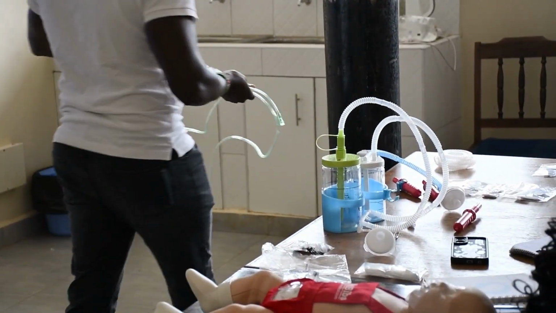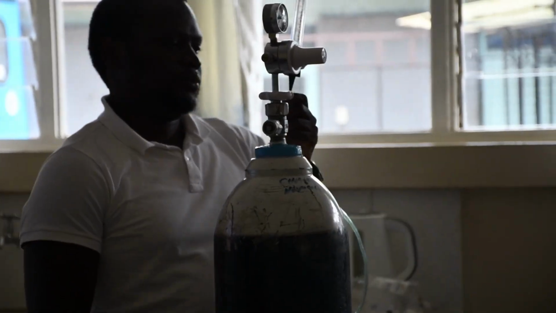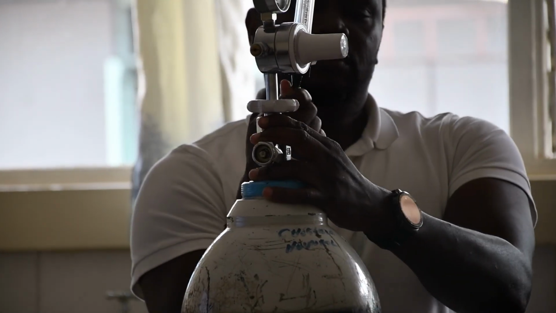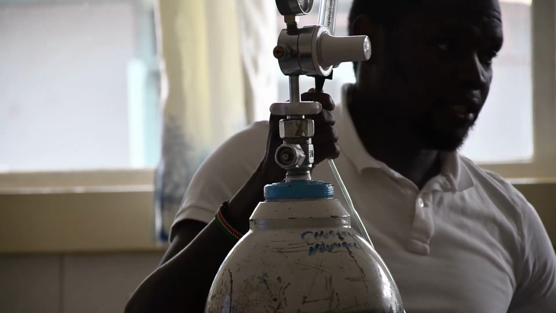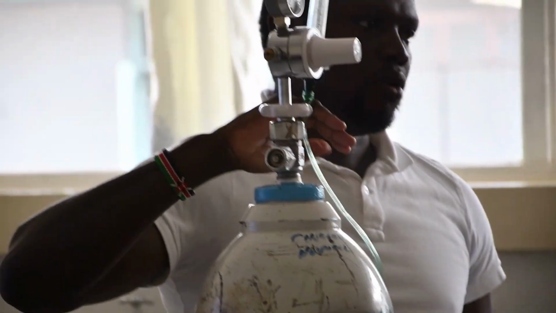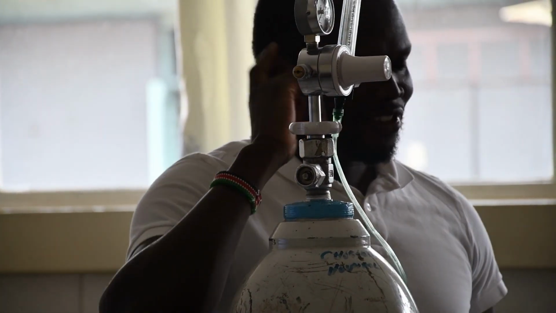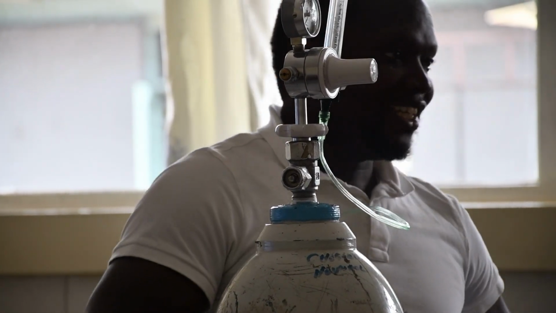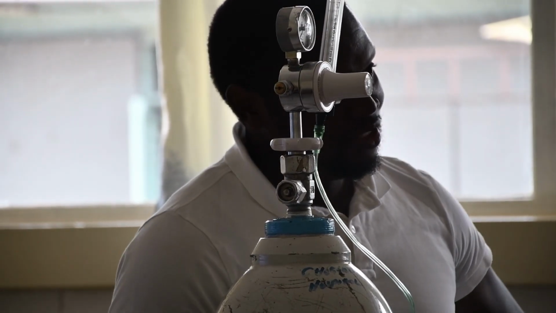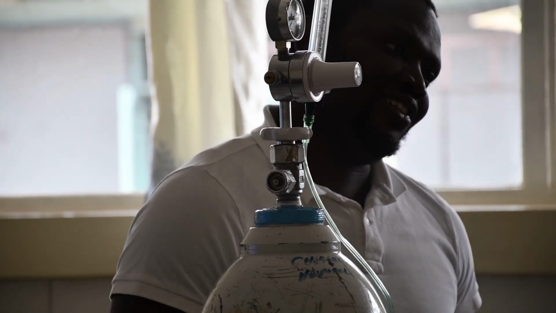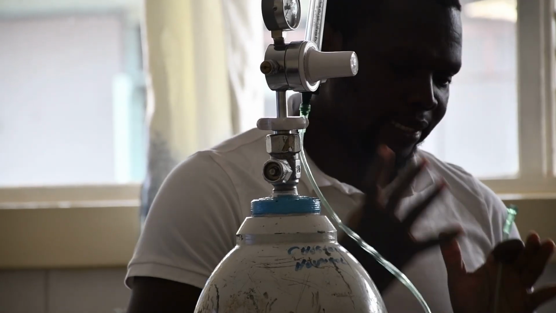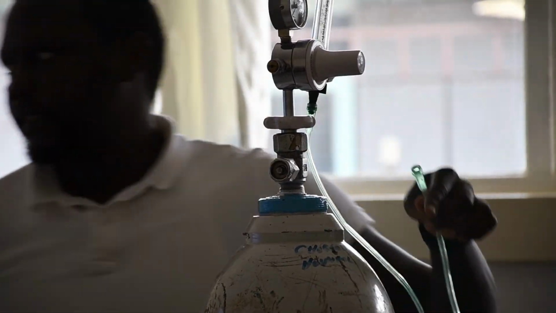From that point on, you're going to have your oxygen tube. When you do the fitting, always make sure that it fits on tightly. Just remember this always: any leakage leads to non-functionality of the device. So you always want everything to fit on tightly.